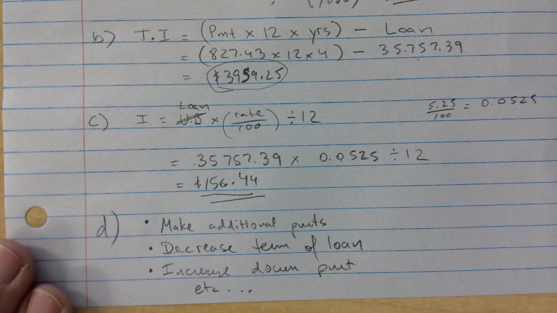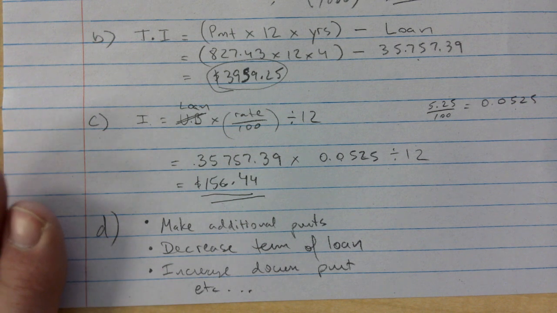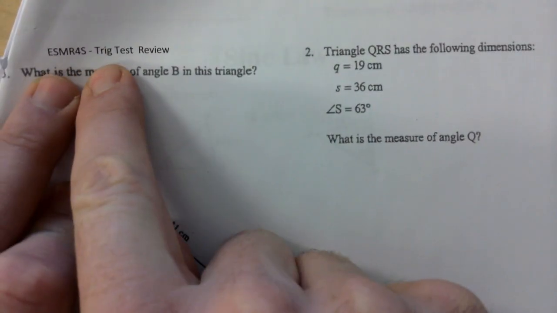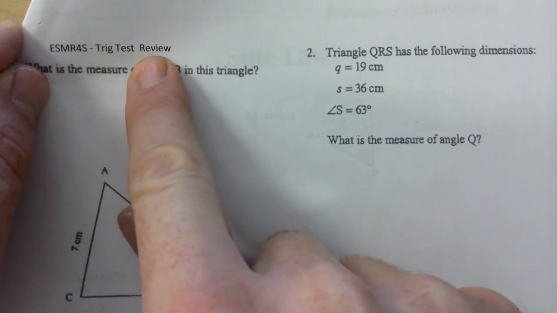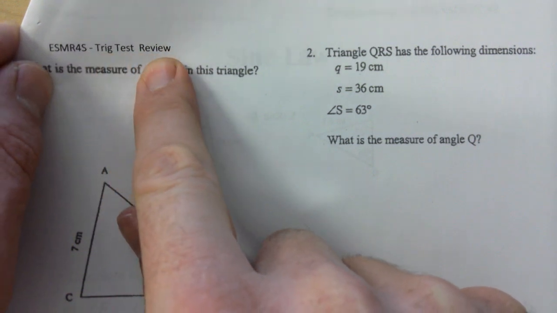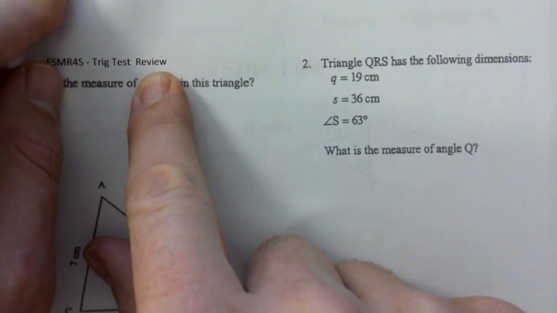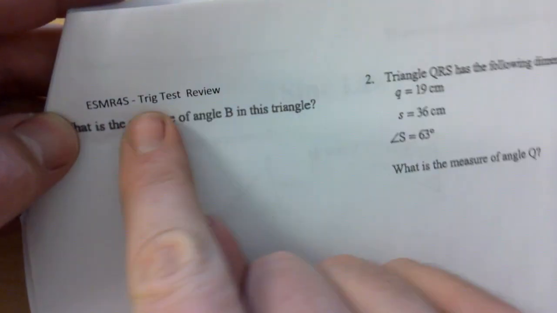Next, if you want more trig review, your booklet has, somewhere in the middle, it says trig test review. The problem is whoever helped me put this together mixed it up. So this is technically the first page, and then the one that's before it in your booklet is the second page.